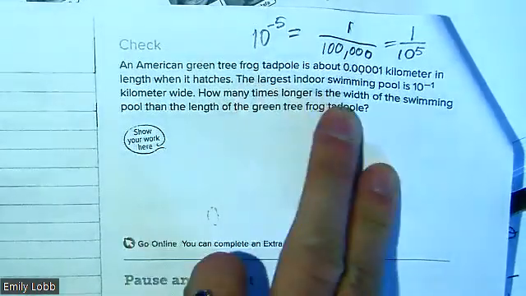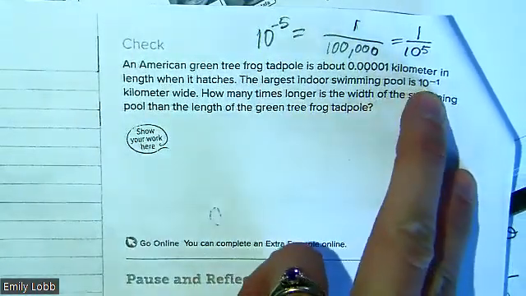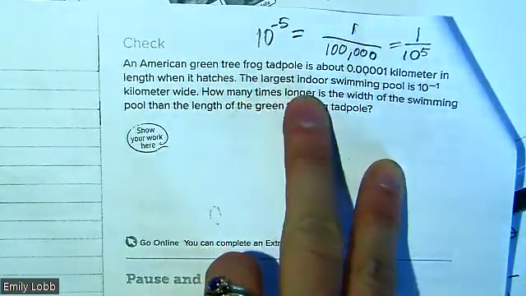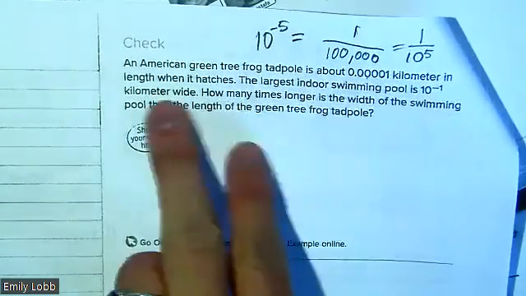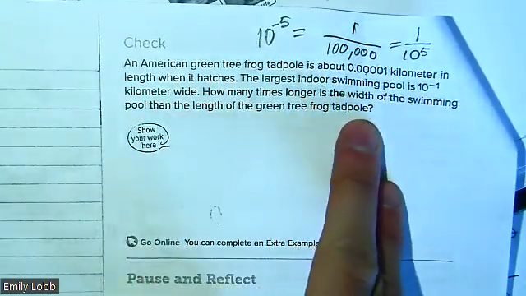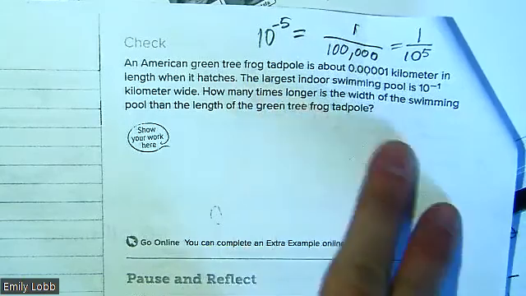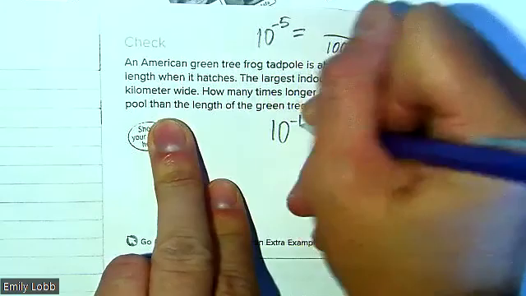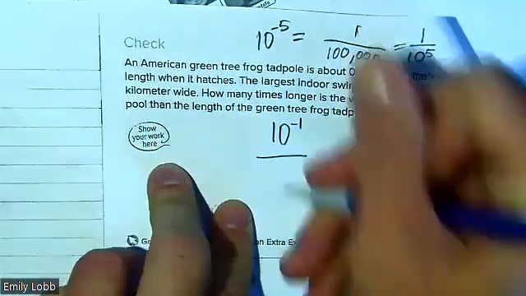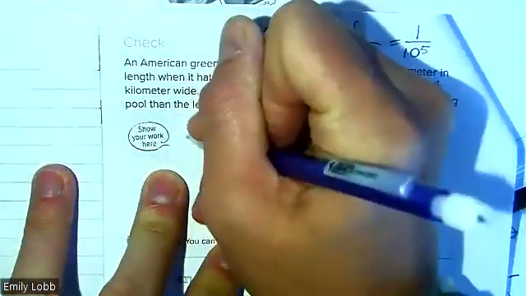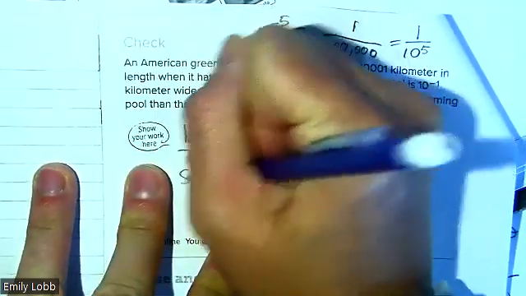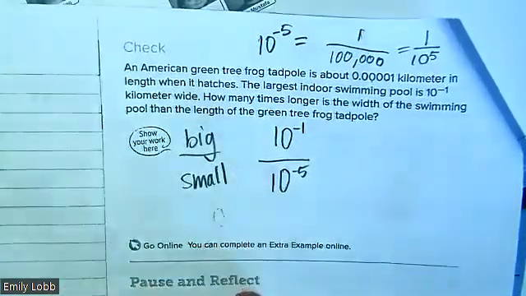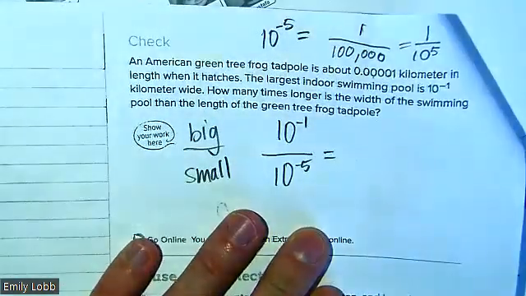The largest indoor swimming pool is 10 to the -1st power kilometers wide. How many times longer is the width of the swimming pool than the length of the green tree frog tadpole? We know what's longer, the swimming pool. So we're going to say 10 to the -1st divided by the smaller. We have big divided by small to see how many times the smaller can go into the larger. Now we write out our quotient rule.